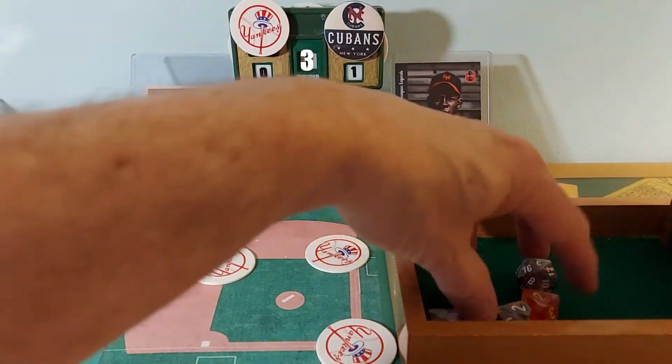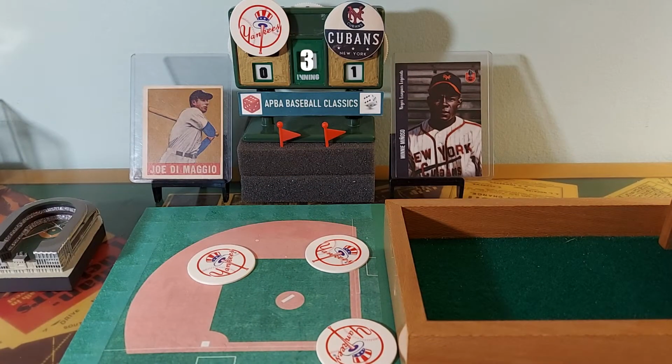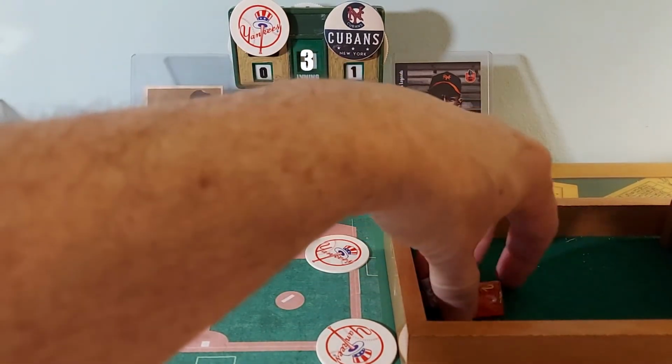Here is George McQuinn, the first baseman. No outs. McQuinn rolls a 43. That's above his on-base target and is going to be a swing and a miss for a strikeout based on the 1.